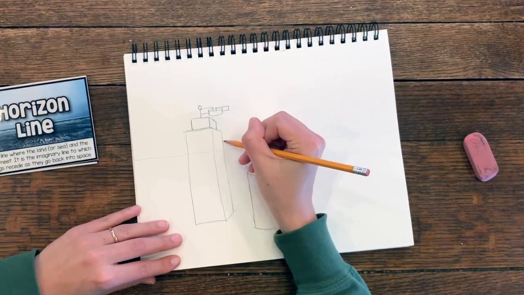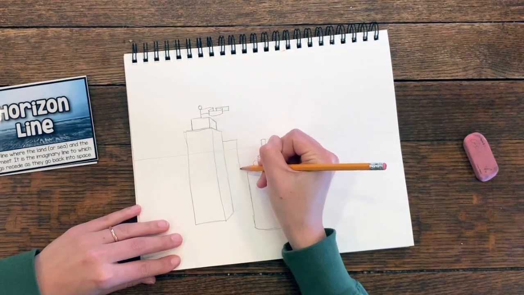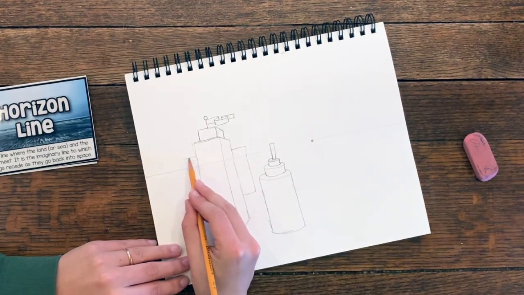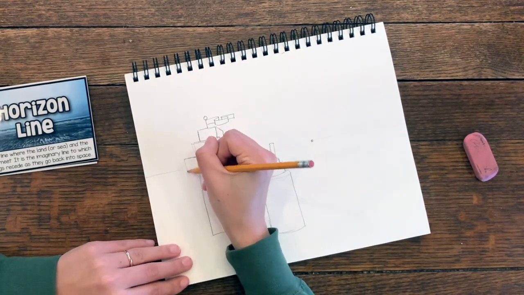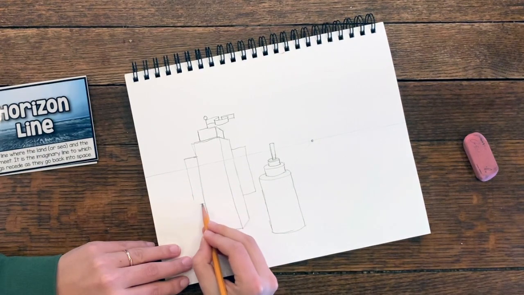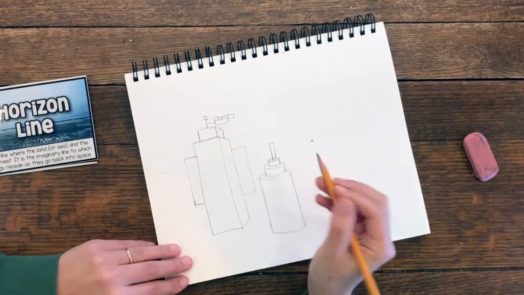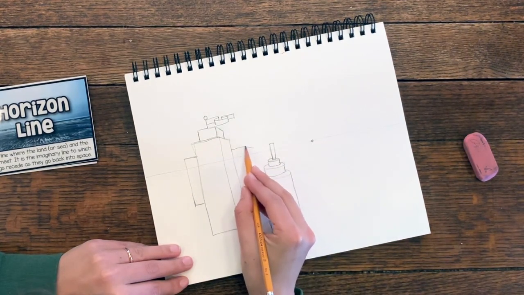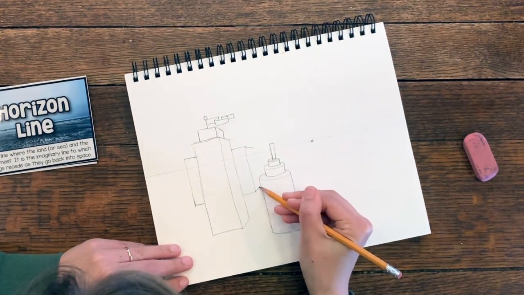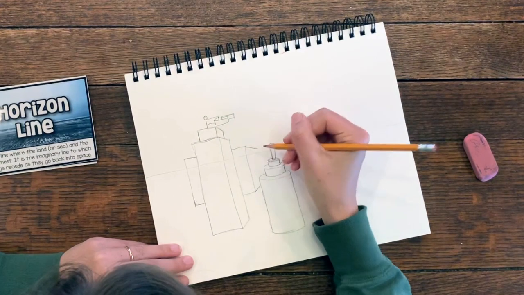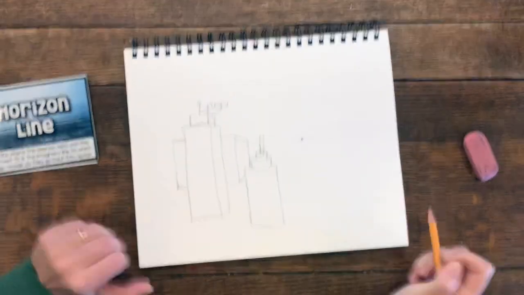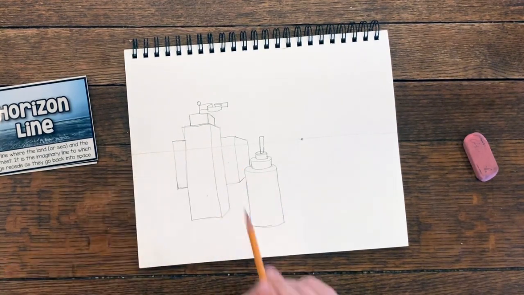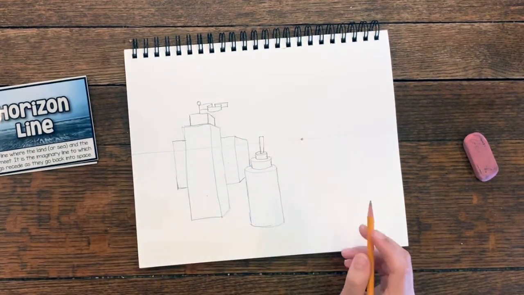So right here, I'm going to draw another rectangle that's going behind this building. I'm going to make it a wide, almost square building. And then remember my vanishing point, all these lines need to go back there. I'm going to make this one a wide building, and then I'm going to go straight down. So see how I'm starting to create depth by making some of my buildings go behind each other.